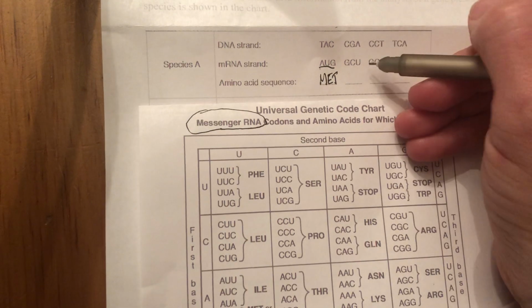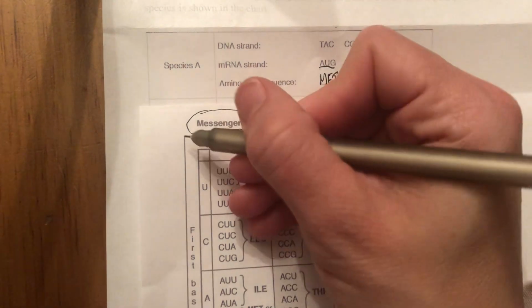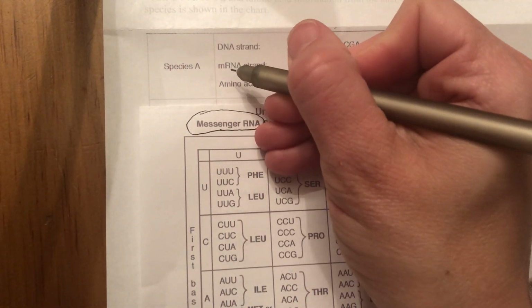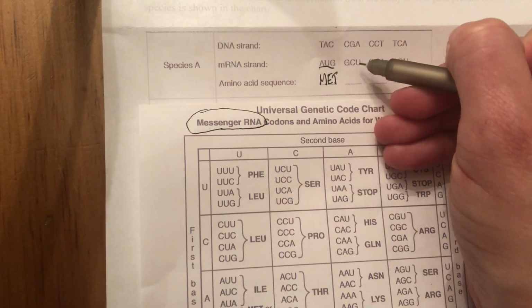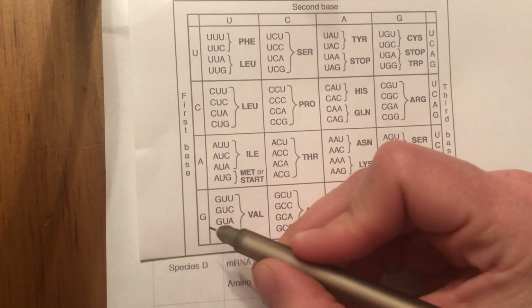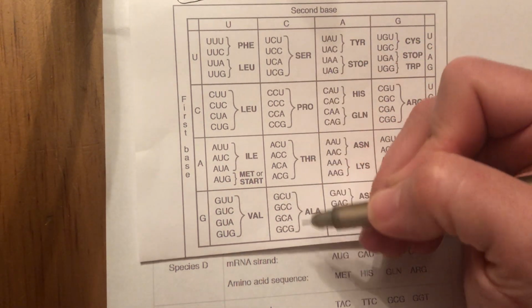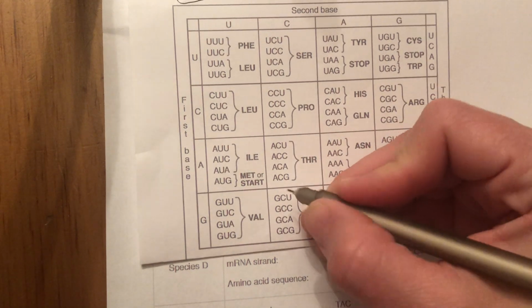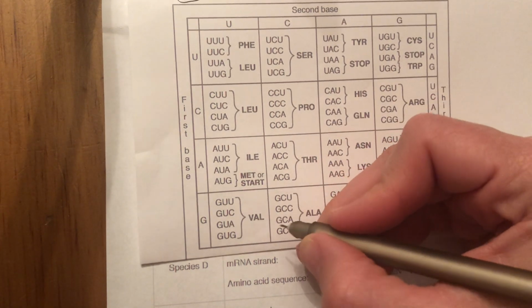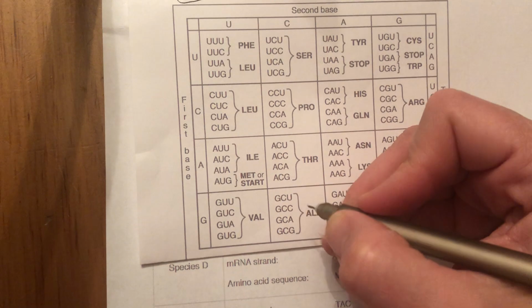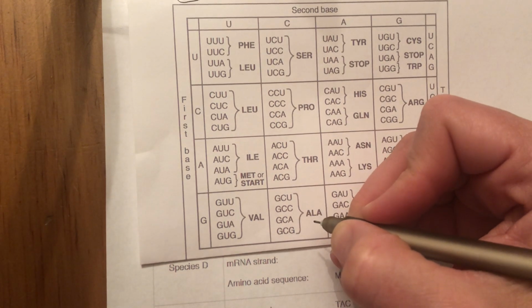Okay. Next one, GCU, messenger RNA. We're going GCU, so we're going to go to G, first base, C. C's are in this column, so we're in this box. And it just so happens that all of these, GCU, GCC, GCA, and GCG, all code for alanine. So that's kind of interesting.